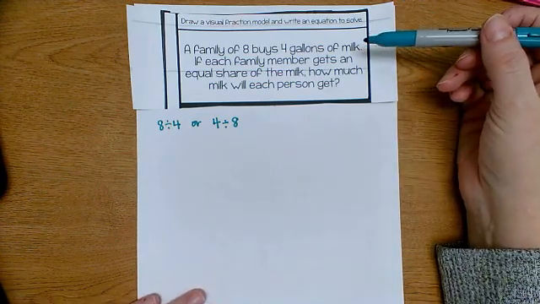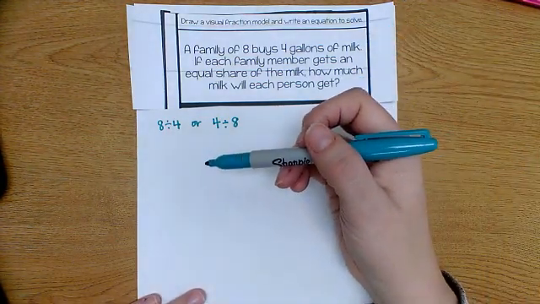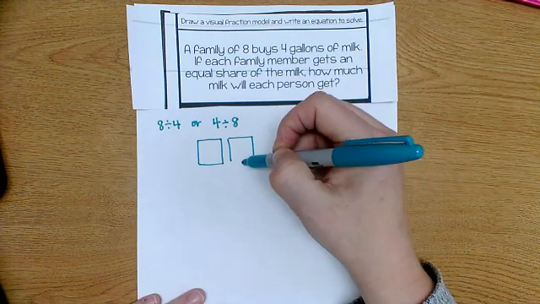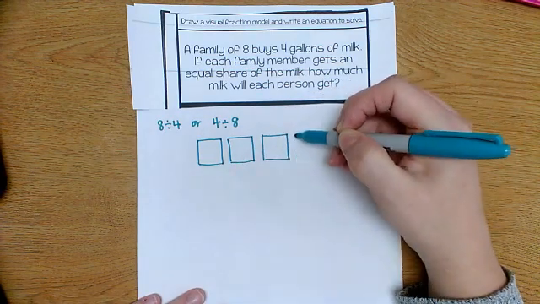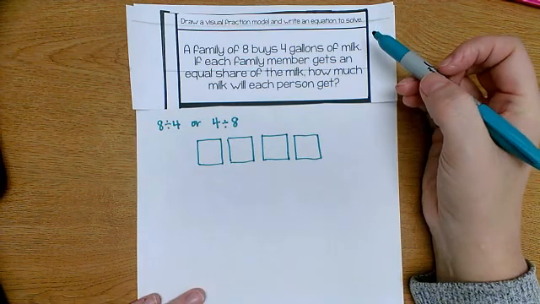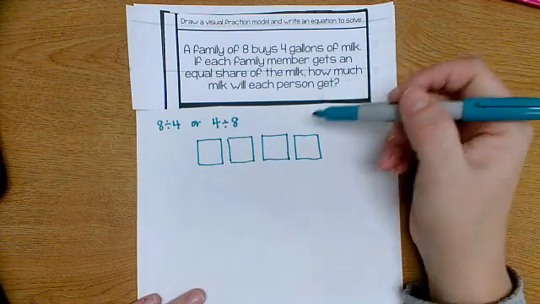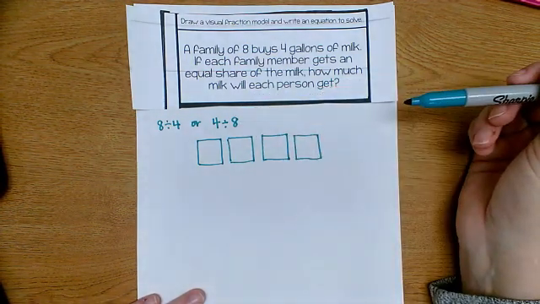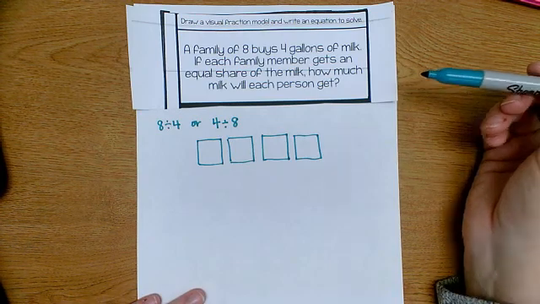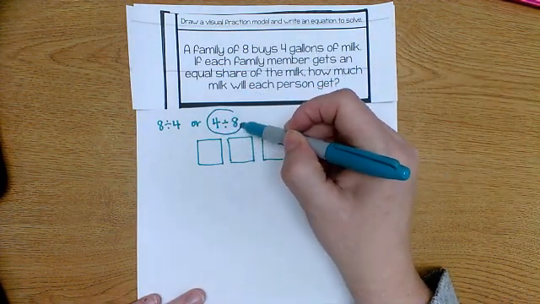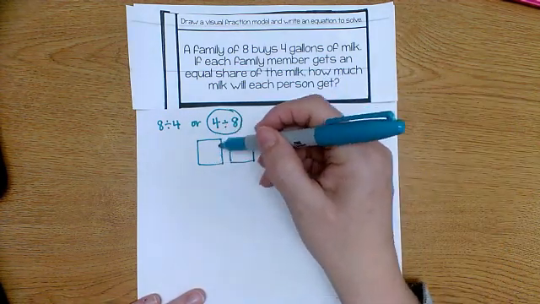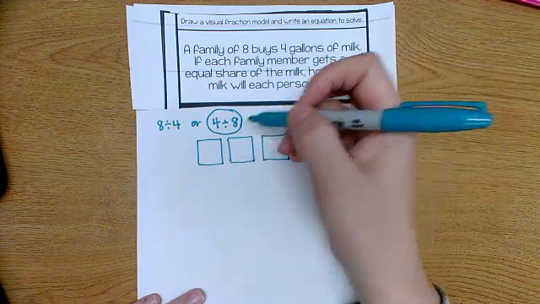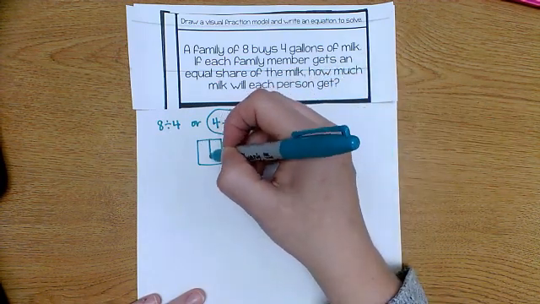So in this case, a family of 8 buys 4 gallons of milk. So if you want to even draw a picture, I'm going to draw the 4 gallons of milk. And we have 4 gallons of milk, and we're going to split it up into 8 groups because there are 8 people in the family. So this is the problem that I'm actually doing.